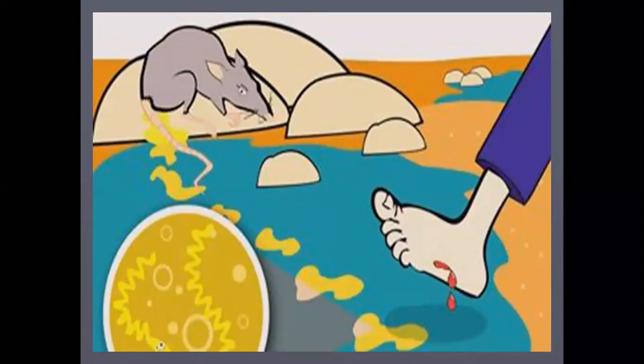You see, this organism is transmitted through urine that contaminates the water or the food material. Contaminated urine comes from animals like rats, cats, dogs, cows.